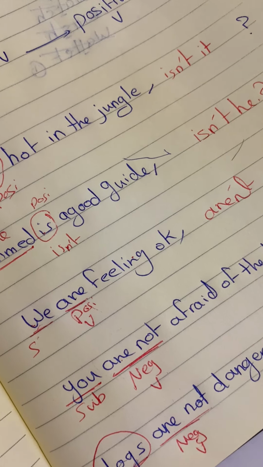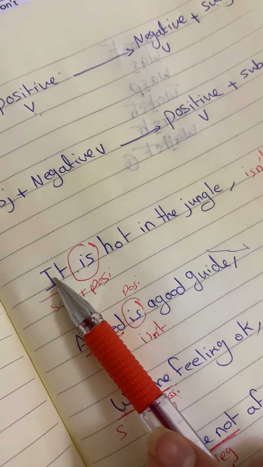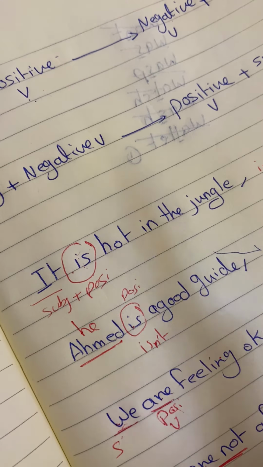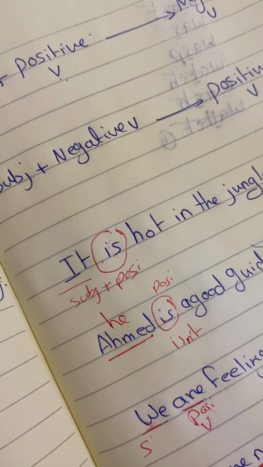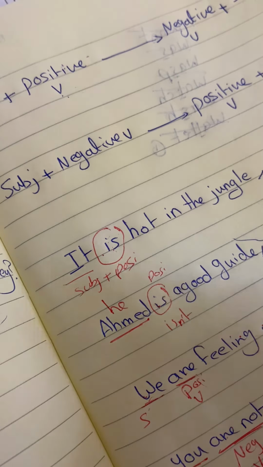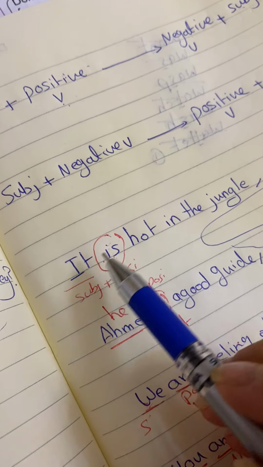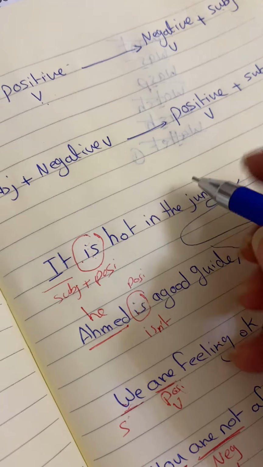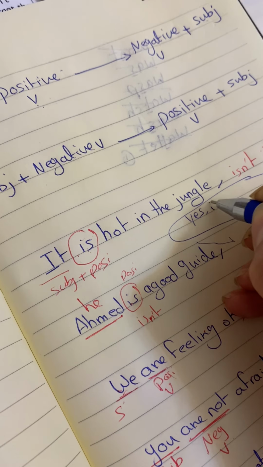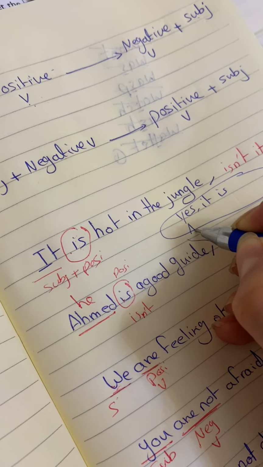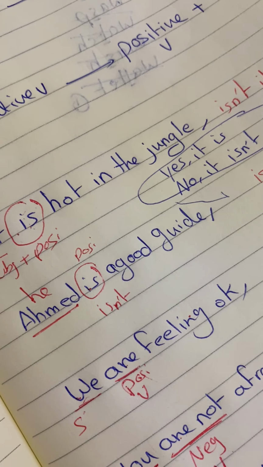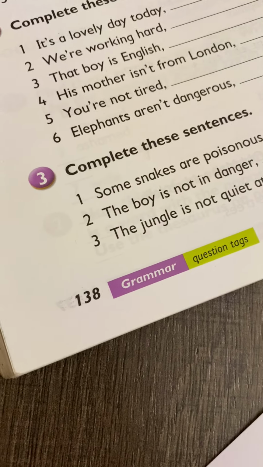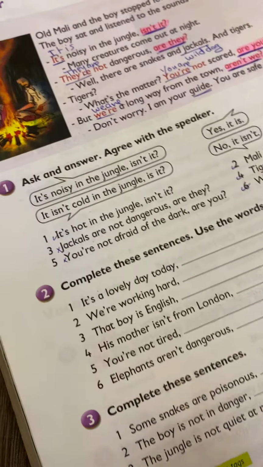Okay, if I ask you, it is hot in the jungle, isn't it? How can we answer this question? We have two choices to answer this question. It is hot in the jungle, isn't it? Either I answer yes, it is, or no, it isn't. It is according to you. Okay? Now please open your language book, page 138, to answer the exercises.